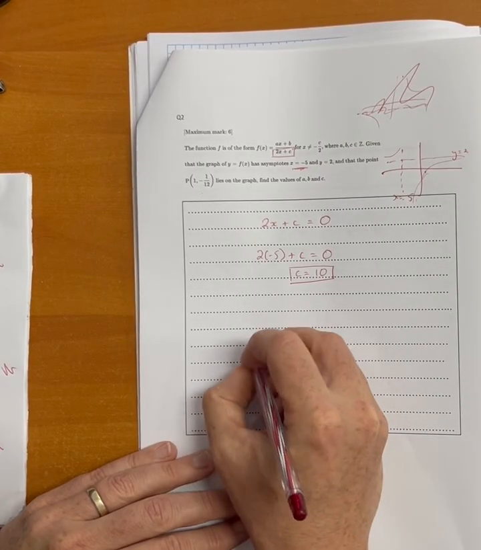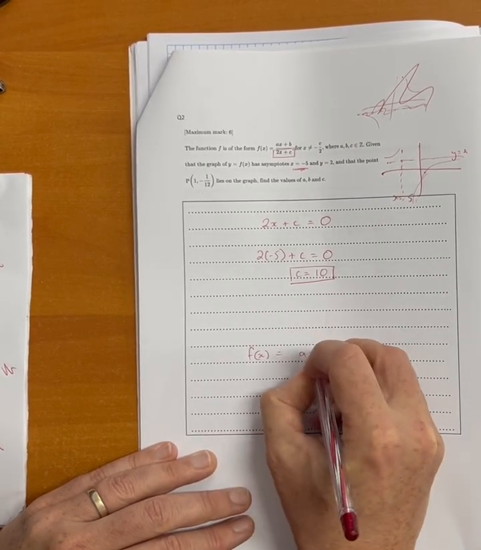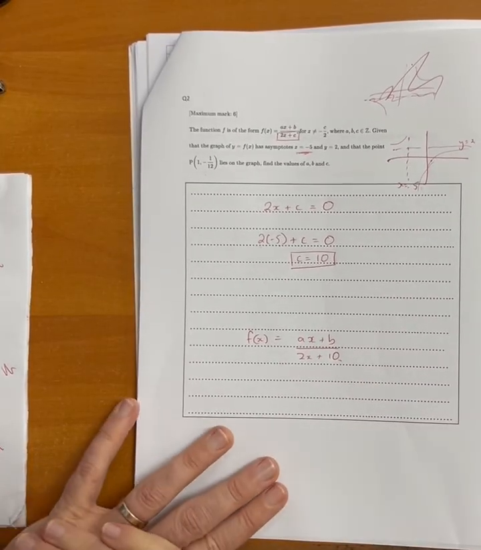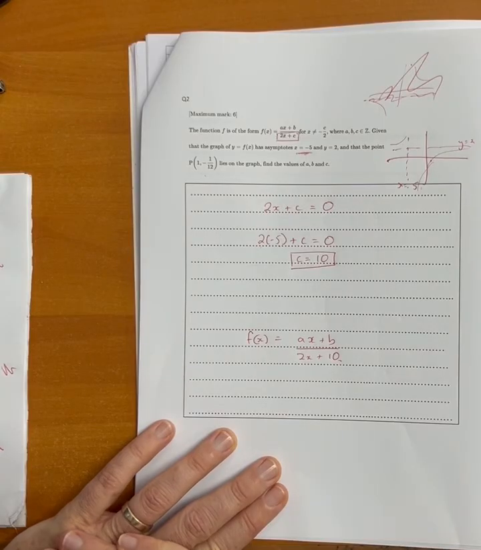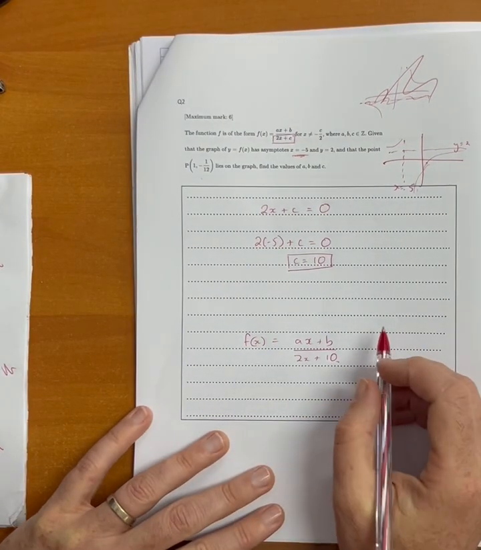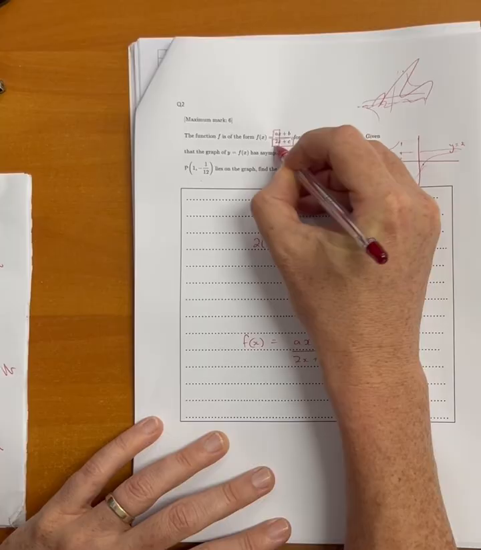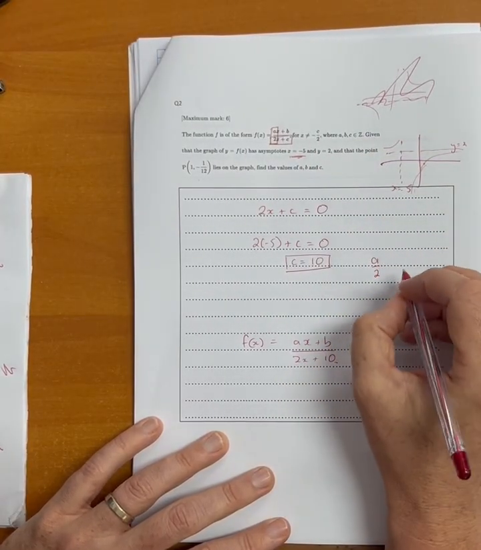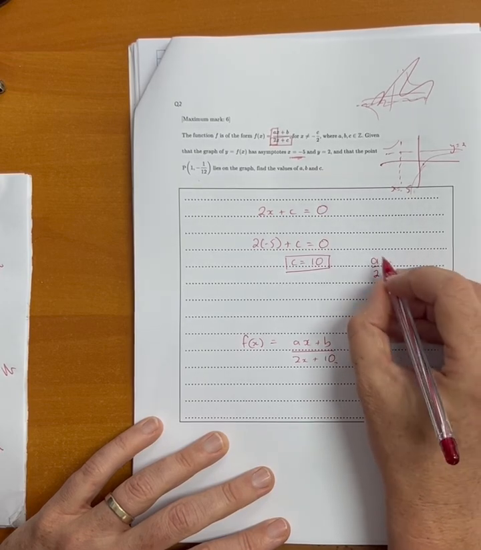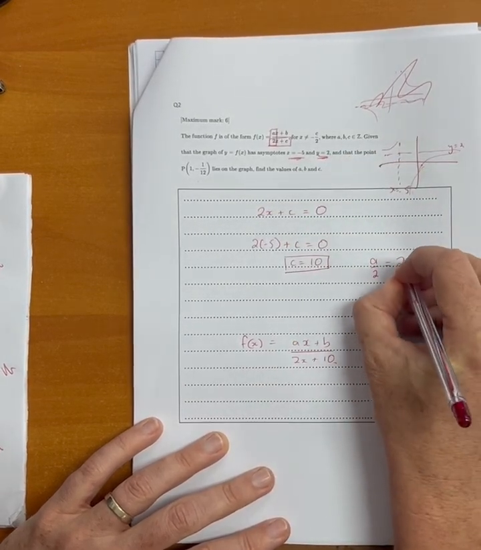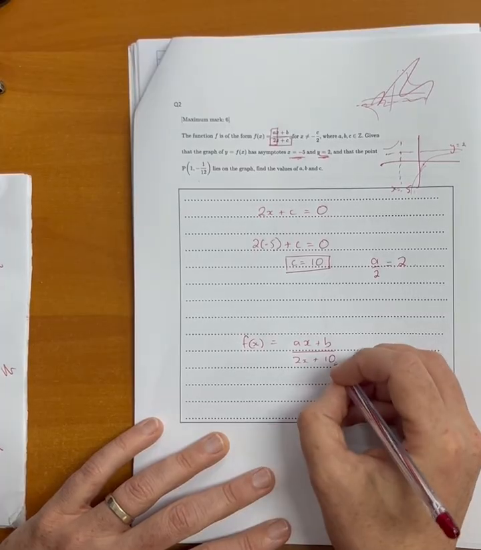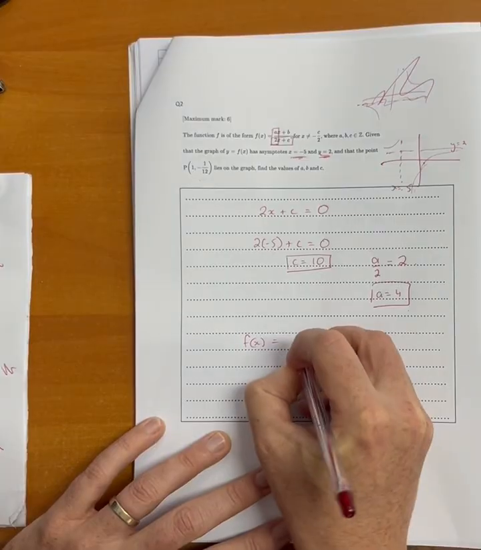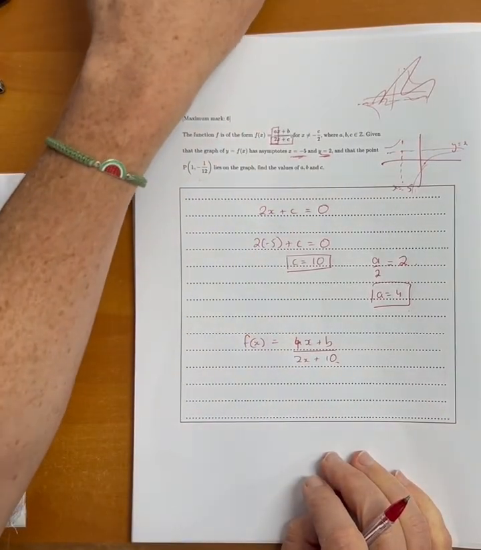So we have a bit of it. Our function, which I'll start to write down here, we know it's ax plus b, and we've got 2x plus 10 now at the bottom. So we found what c is. Now we must find a and b. We should know that the y asymptote in this style of function is a over 2, and that is 2. So the y asymptote is 2, so a must be 4. So this is a 4 now. And now we just have to find b, don't we?